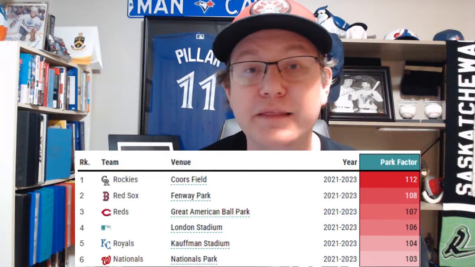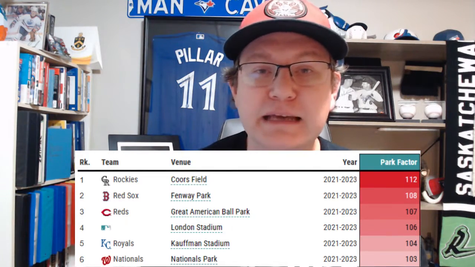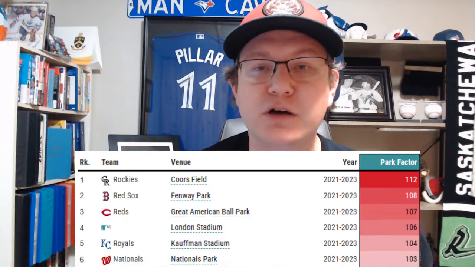And when we look at ballpark factor, there are definitely stadiums that are known for having a large ballpark factor, which means they definitely score more runs in those ballparks as opposed to ballparks that give up fewer runs. It should come as no surprise that from 2021 to 2023, the best ballpark to score runs in Major League Baseball is Coors Field in Colorado. That's followed by Fenway Park in Boston and, of course, Great American Ballpark in Cincinnati. These are the parks that are best known for scoring runs.